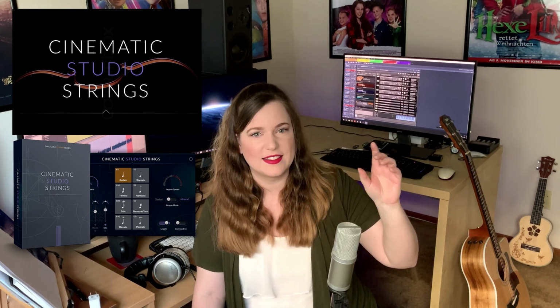And then Cinematic Studio Strings is a very mellow, warm sounding library that is very expressive, but is kind of lacking the air on top and the brightness to cut through specifically in a full orchestral piece. But together, they fill in each other's gaps, and it just makes for the almost perfect string sound.